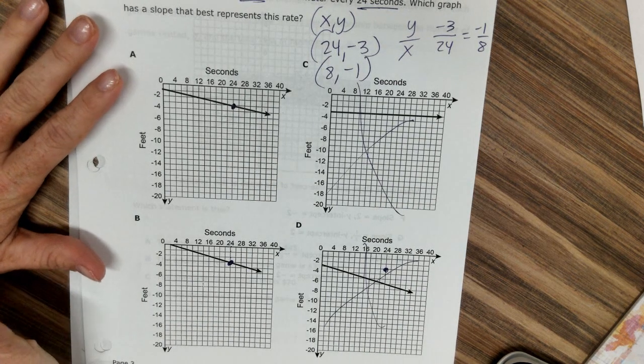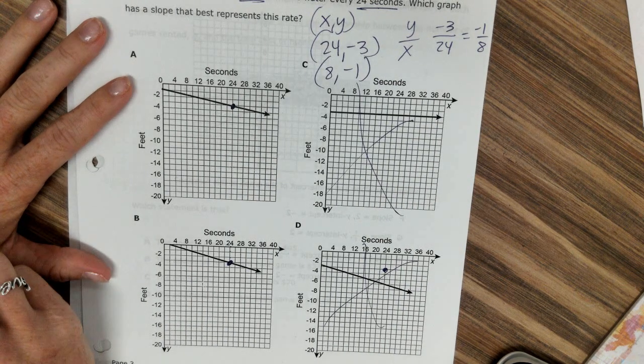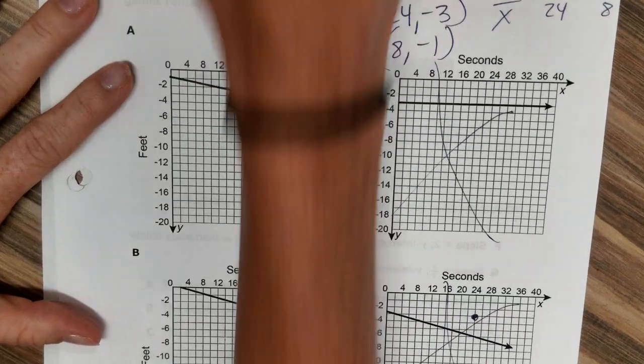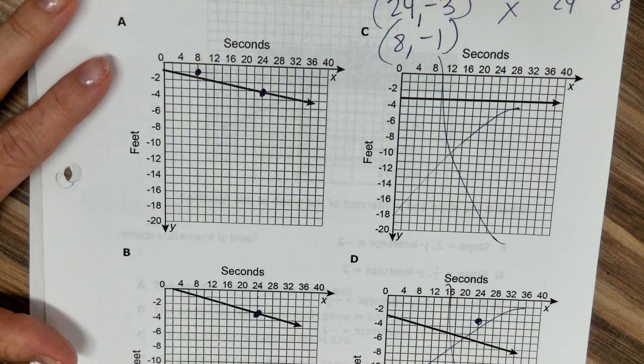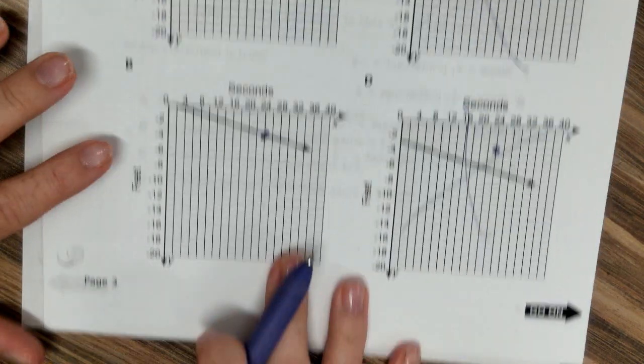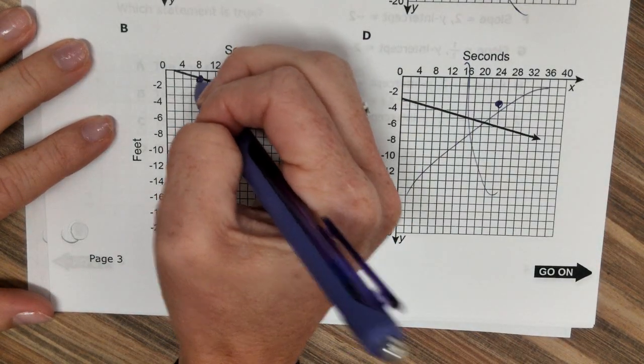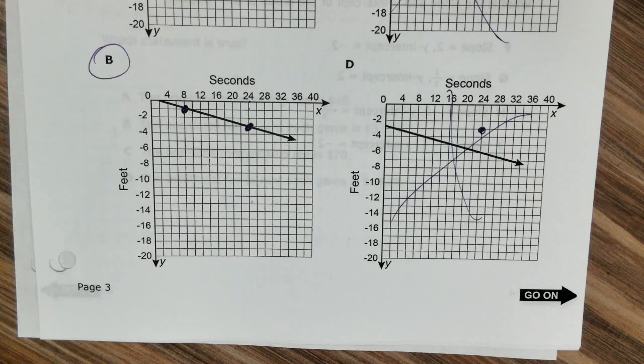So you look, which one has a point at 8, -1? We'll look at A. Go to 8, go down to -1. Does that fall on the line? No. Look at B. Does 8, -1 fall on the line? Yes. So on the STAR test, if they give you a point, you see what it falls on. If there's two answers, you take that point and simplify it as a fraction and see which other one would fall. Okay?